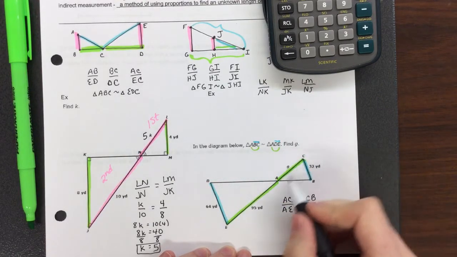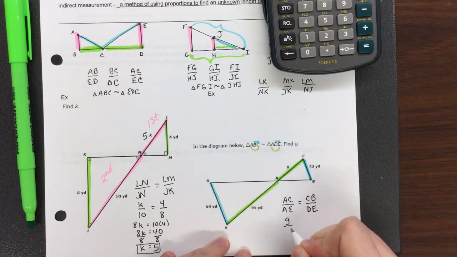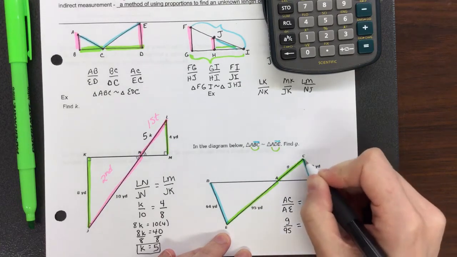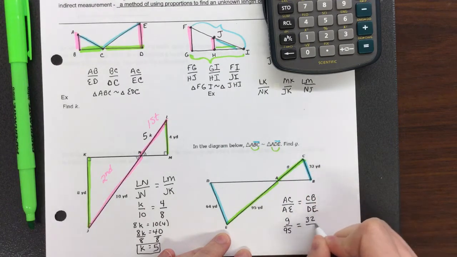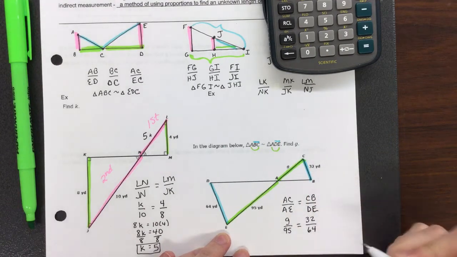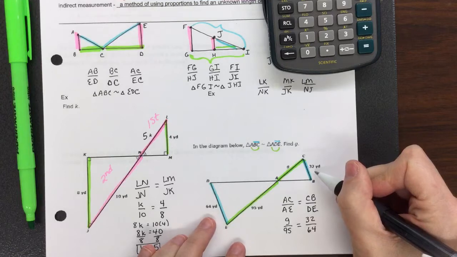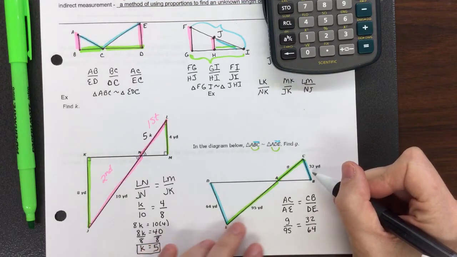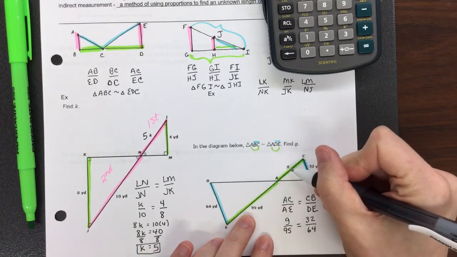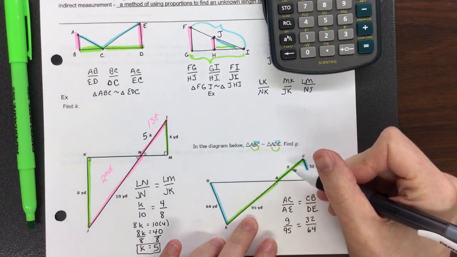Okay, so AC is G over AE is 95, is going to be equal to CB is 32 over 64. So if I'm comparing 32 to 64, this one's smaller. So that means whatever number we get for G should be smaller than 95.